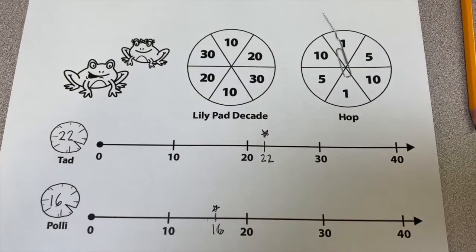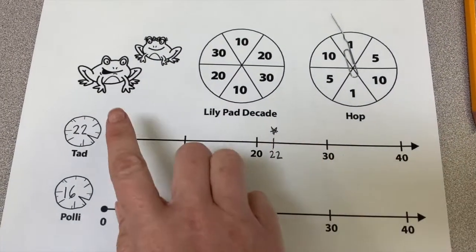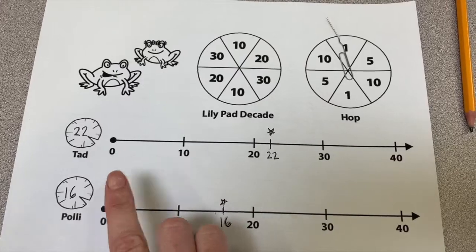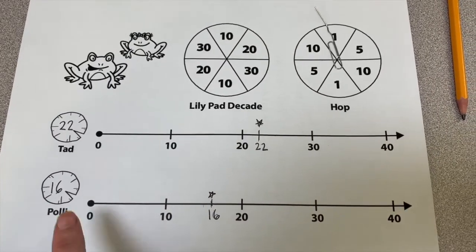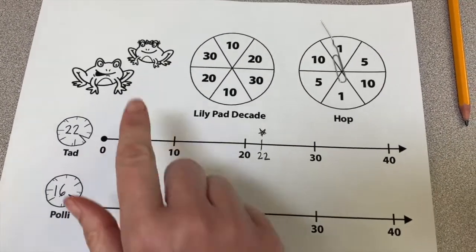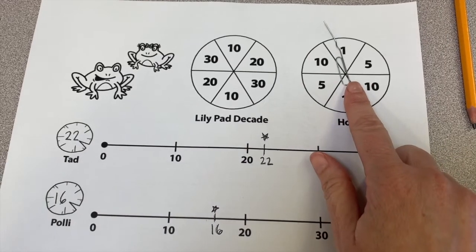And we'll say, you can decide however you want. You can do the first one on top. I'm going to say whoever had the smallest number can go first. So that's Polly. Here you go, Polly. So let's go ahead and do the spinner and see how far Polly's going to jump.